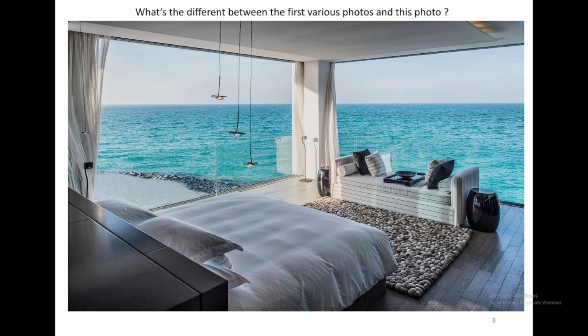In this beautiful room, what's the difference between the first various photos and this beautiful room? If you see here, there is no price tag, right? Long time ago, we used to have price tags. When the concept of hotel business was first developed, we used to have a price tag, and something happened when the hotel owner started to run a hotel business. He or she started to learn some lessons day by day.